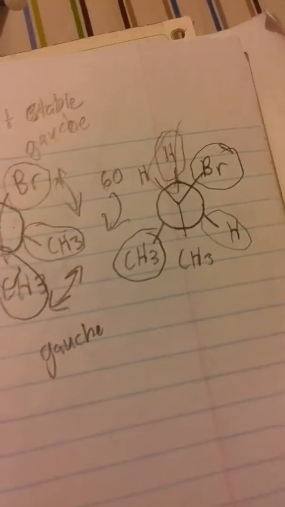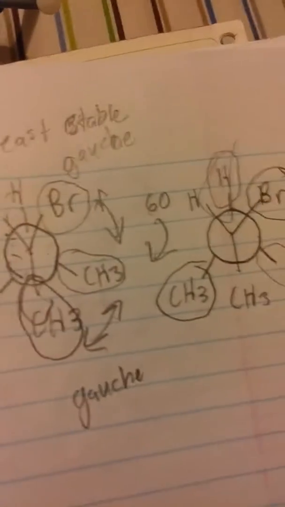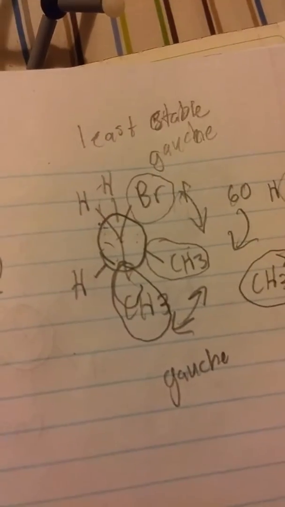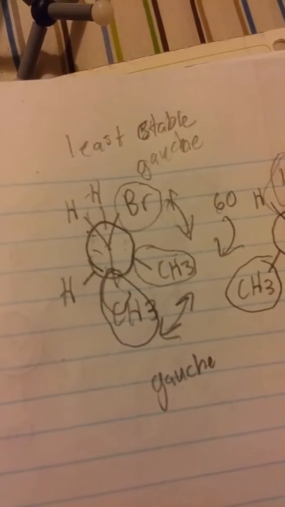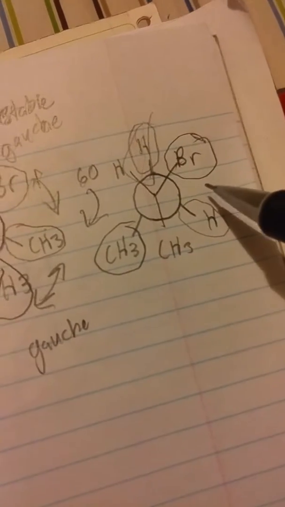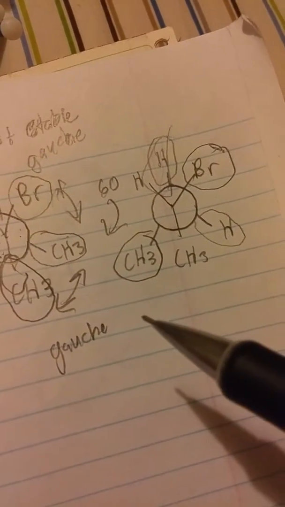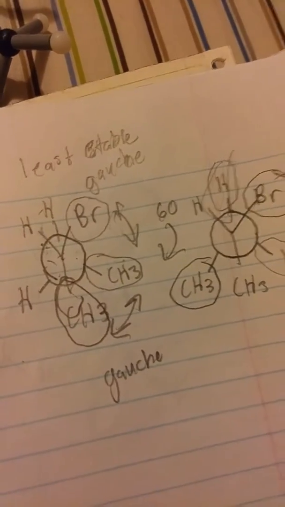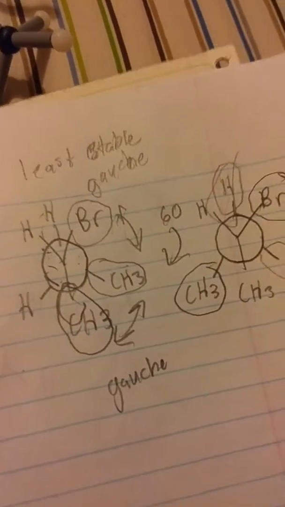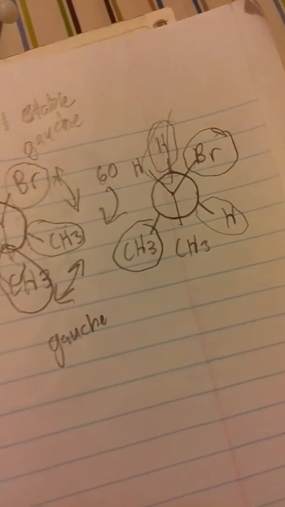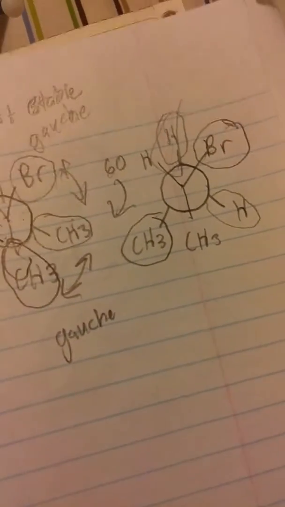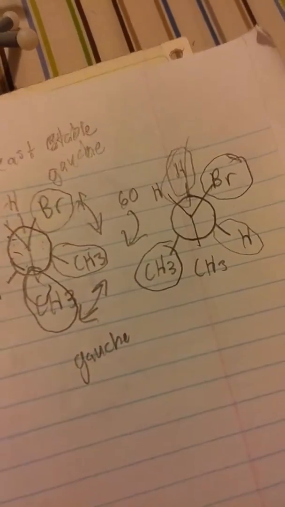Now, this conformation right here is not going to react in an E2 reaction. The idea is that the base is going to pull a beta hydrogen that is anti-periplanar to the bromine. We use the term anti-periplanar because it's not exactly 180 degrees, it's close to it.